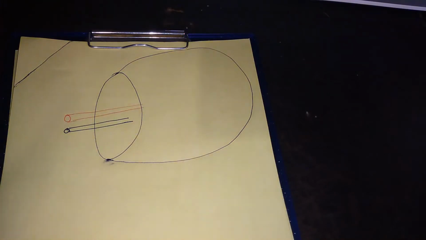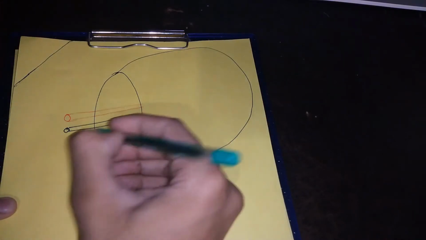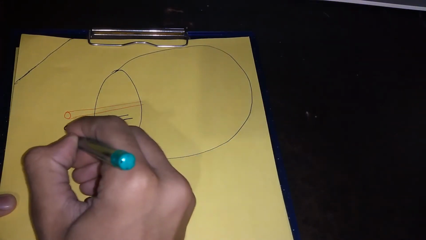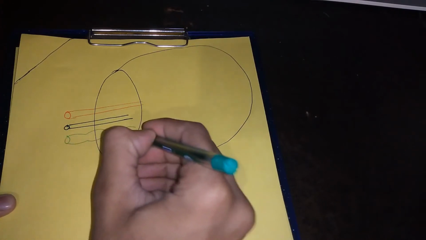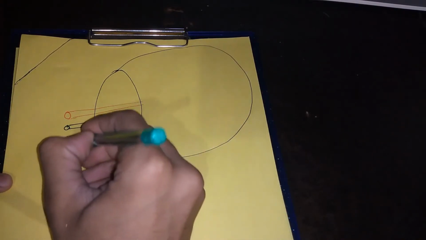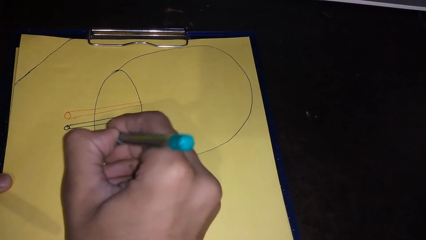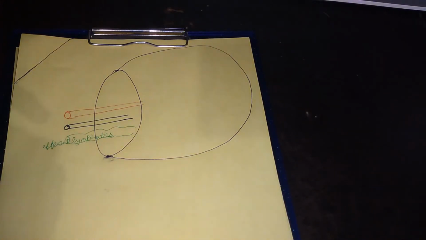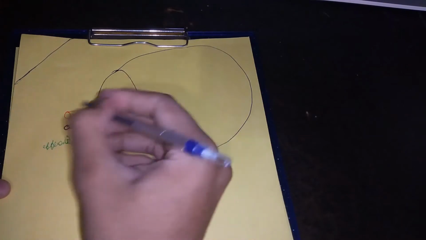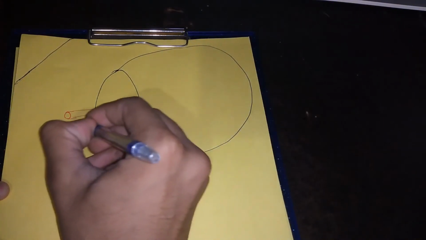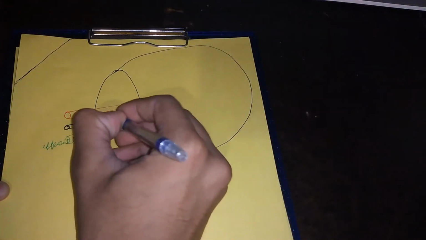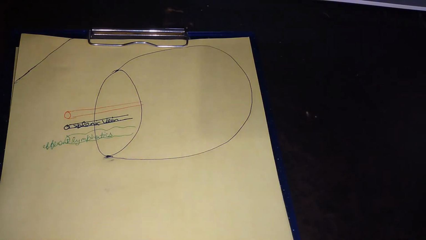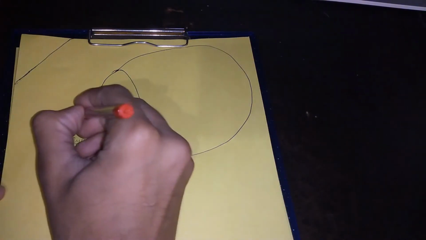And there will be lymphatics, efferent lymphatics, and there is one concept of efferent lymphatics also. I will make you understand. This is the efferent lymphatics. This is the splenic vein, and this is the splenic artery.